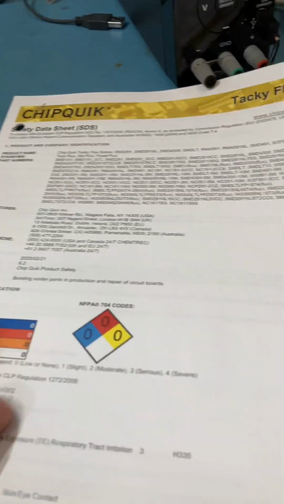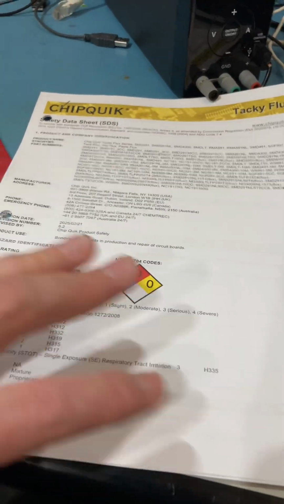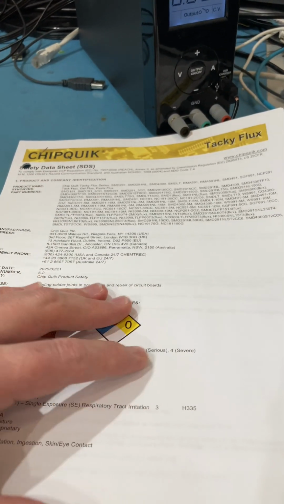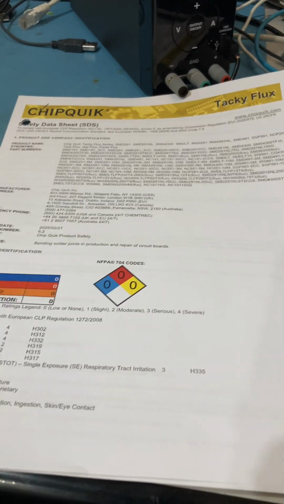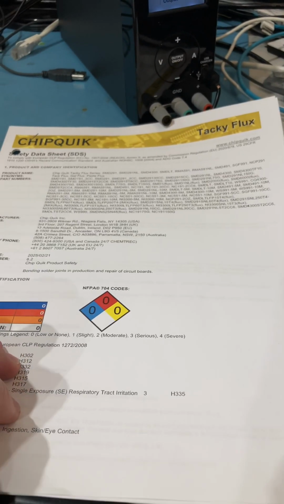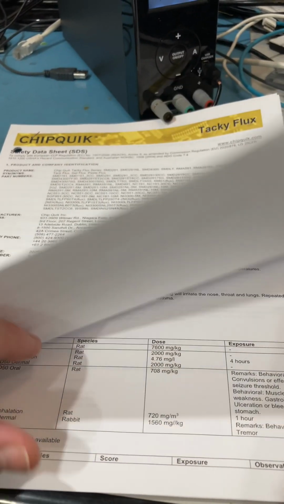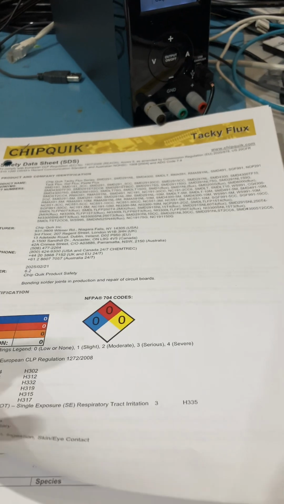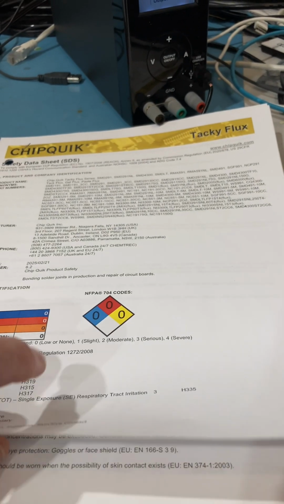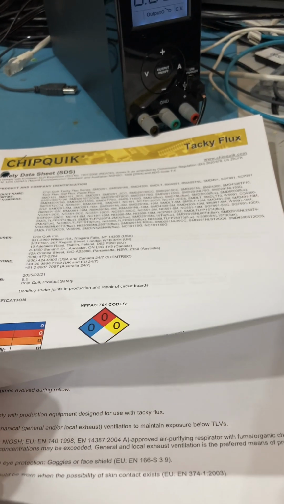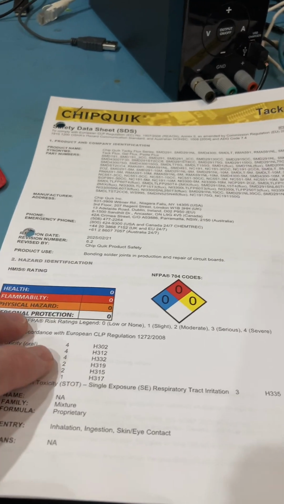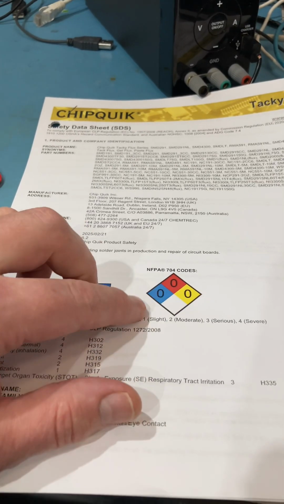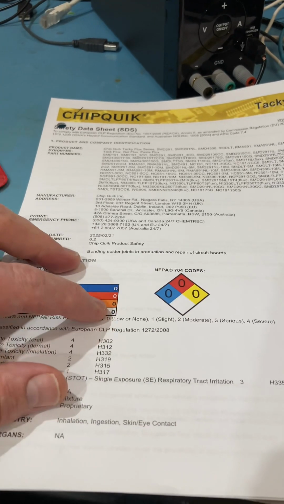Now what I'm doing today is appending into this manual. When you get a new product, which is this, our new flux, it needs to be added into the binder. By law, you must keep a record of all the material safety data sheets of the products that you have on site. So this is called a fire diamond, and basically zeros are good.